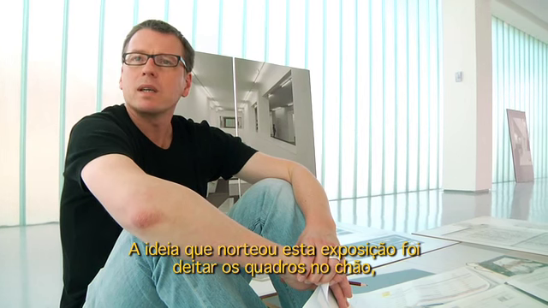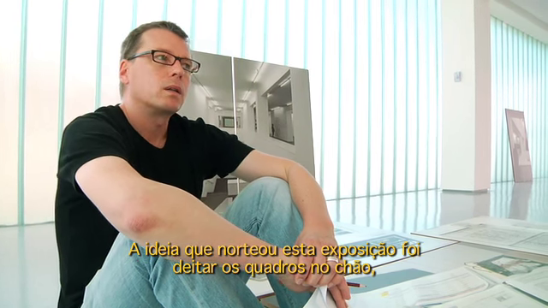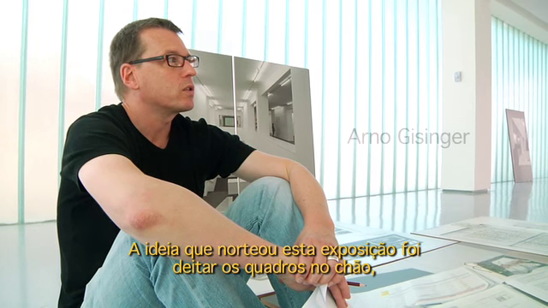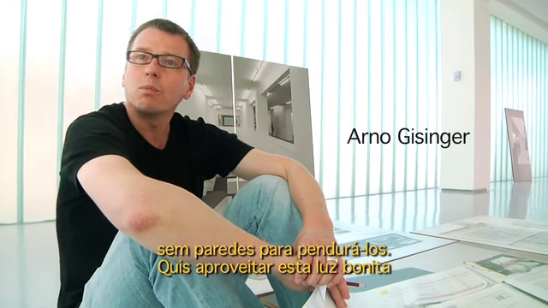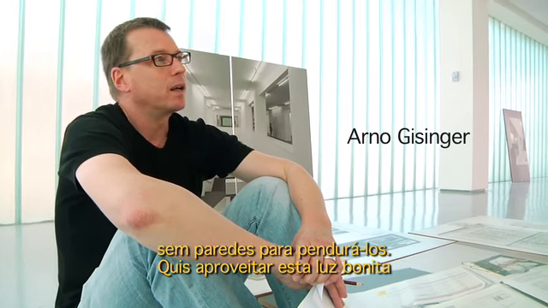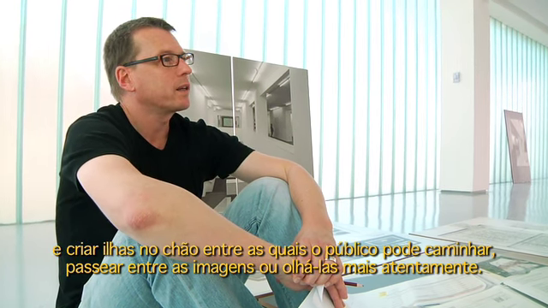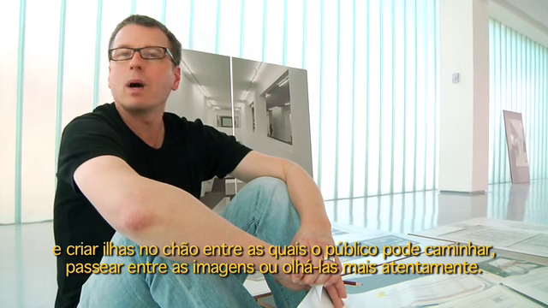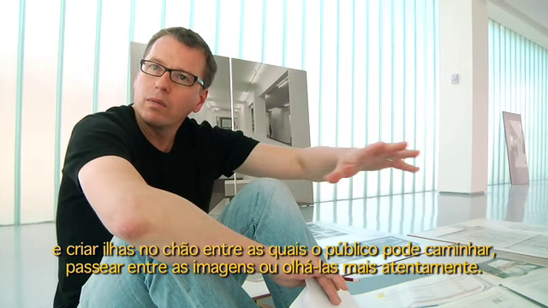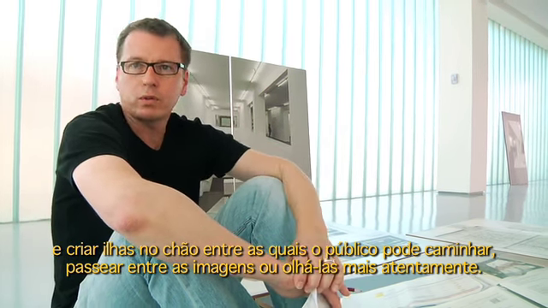So the idea for this exhibition was to lay the pictures and the images on the floor and not to build up walls to hang them, to have this beautiful light come in and to have islands on the floor where the public can walk in, turn around the images and then have a closer look at them.